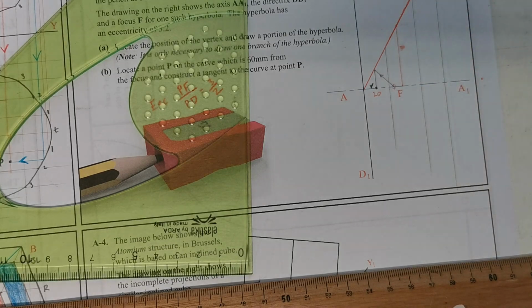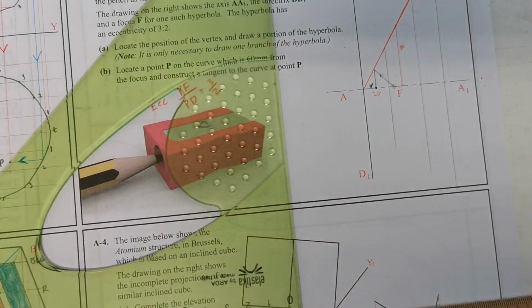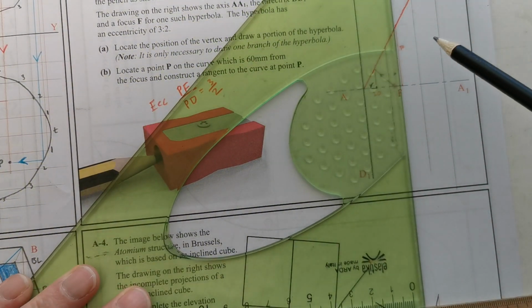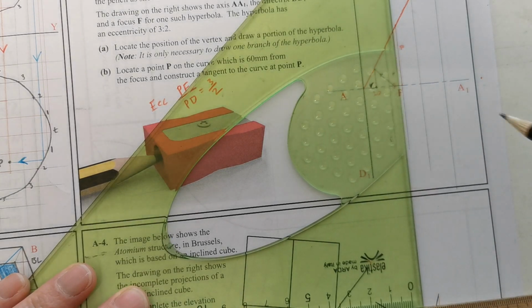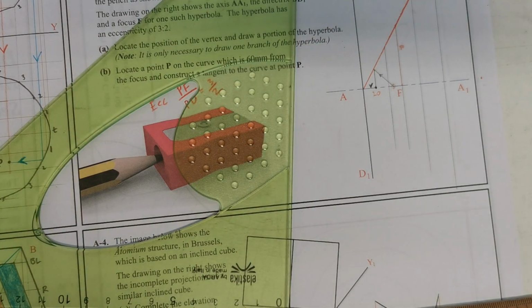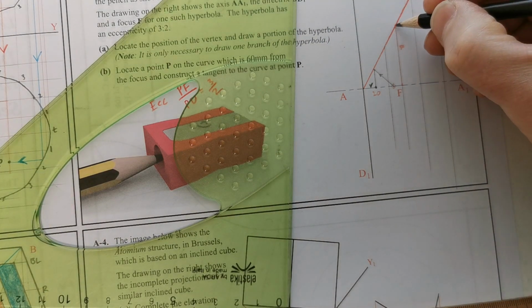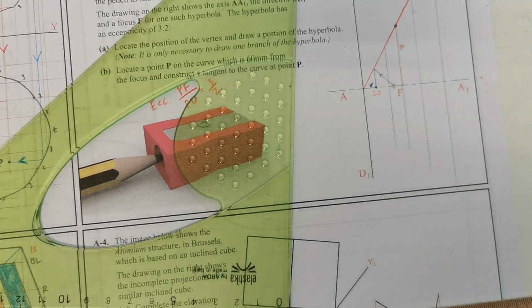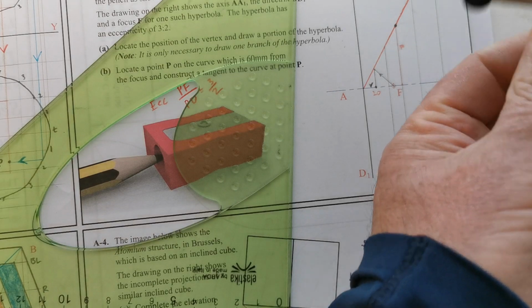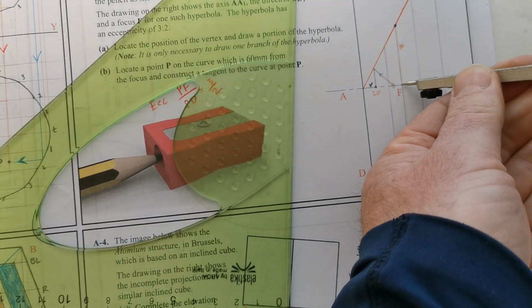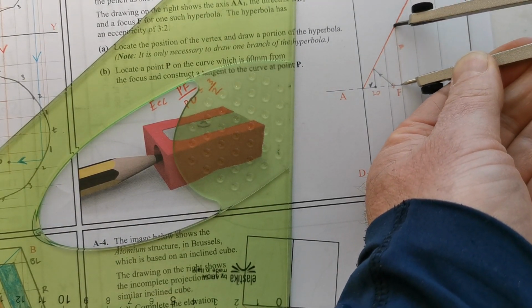The ordinate running through the focus is a special line called the latus rectum, and that is always a tangent to the curve where it meets the line of eccentricity. So that is a point on the curve. And because the curve is symmetrical, I'm going to find the corresponding points below there as well.